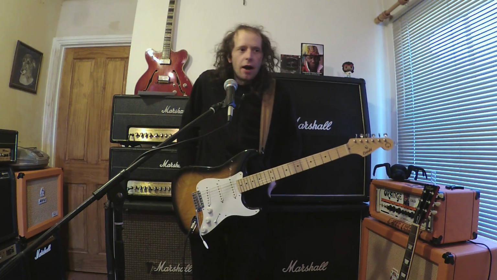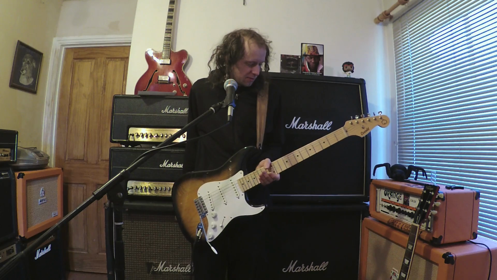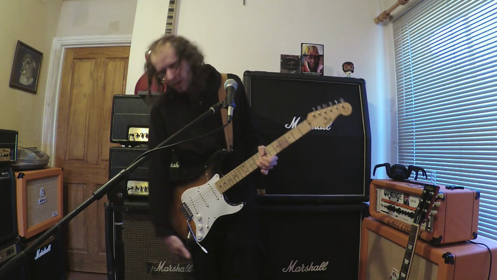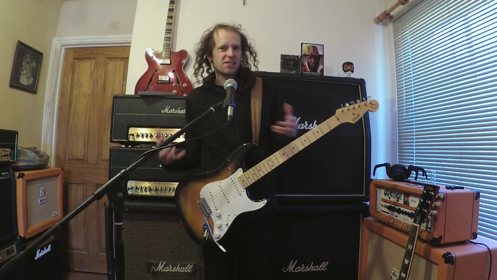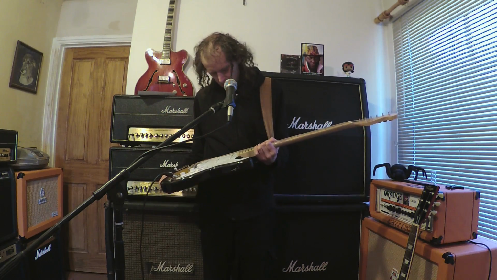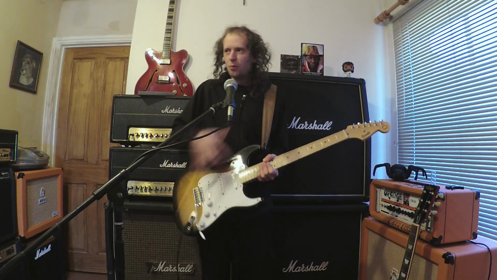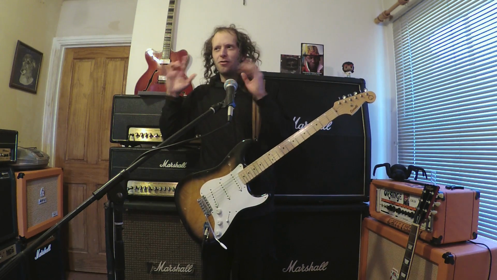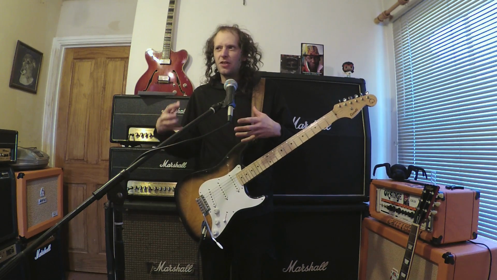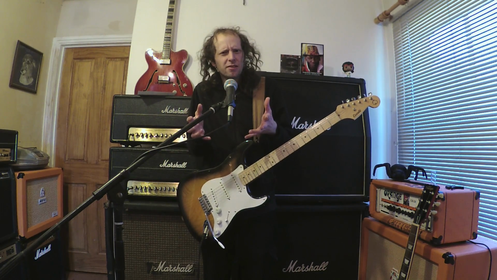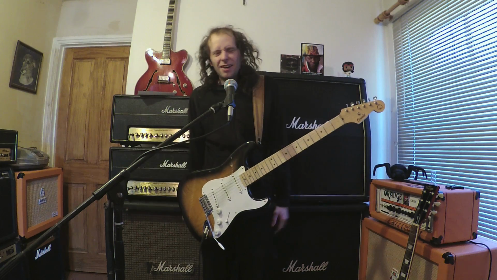Anyway, but yeah, like I say, it varies. I don't mind. Really, I think it comes down to the aesthetics of how things look. Two-tone sunbursts look really cool with maple necks. Three-tone sunbursts look really cool with rosewood necks. But some of the 58, 59 Strats with two-tone sunbursts and rosewood necks, like maple necks, look amazing.